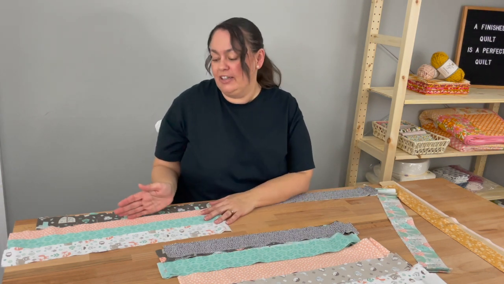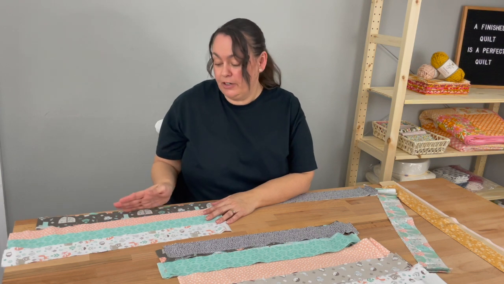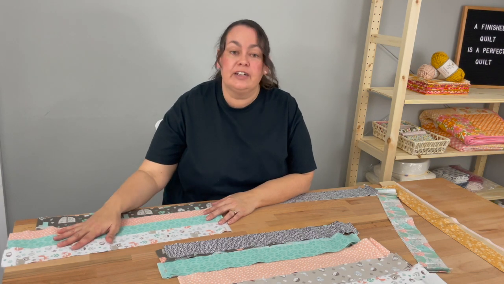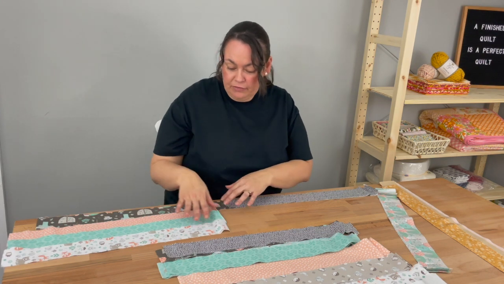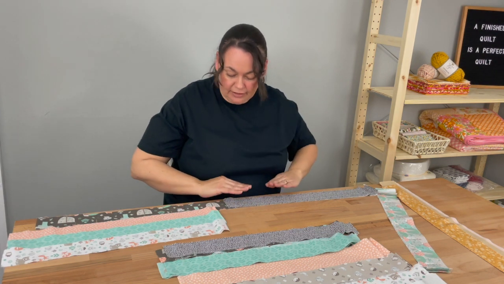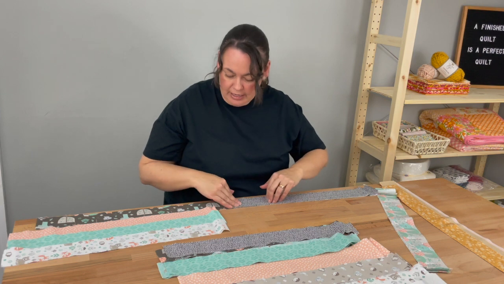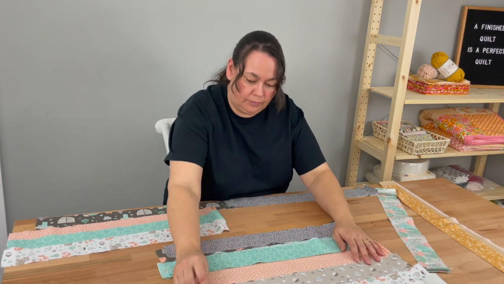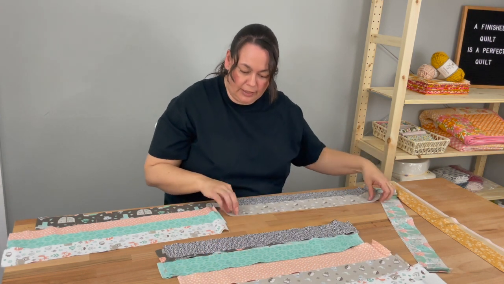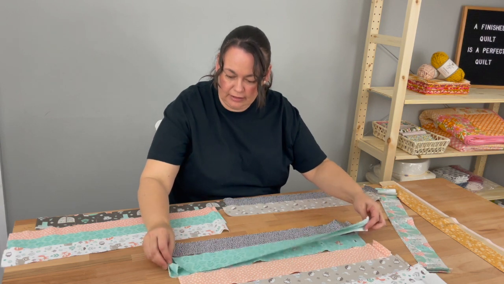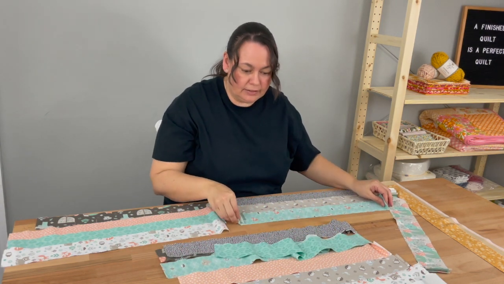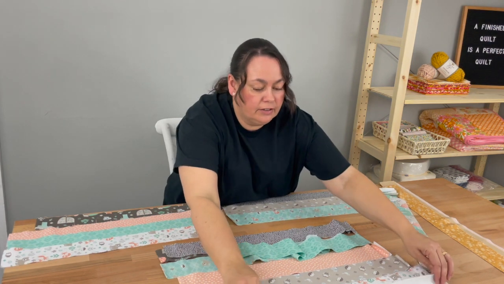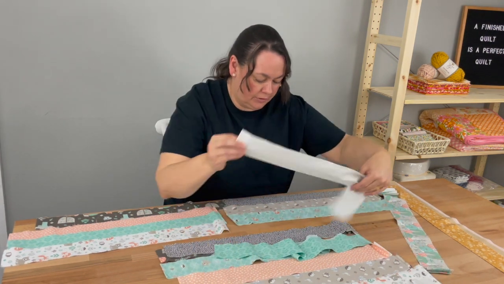And this has actually accidentally turned into a gradient. This would actually work perfectly if you're trying to get that zigzag look or the rail fence look. So if I wanted to recreate that, I could take the darker grey. I could take this lighter one. I could take this one here with the cute pattern in it, and the light grey polka dots.